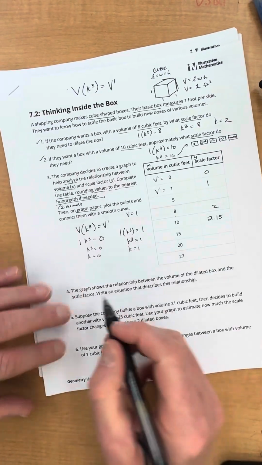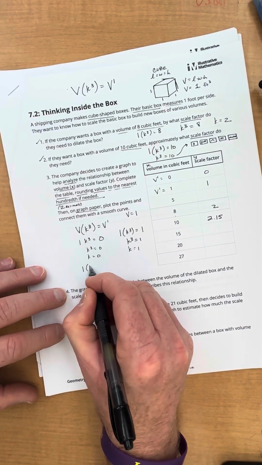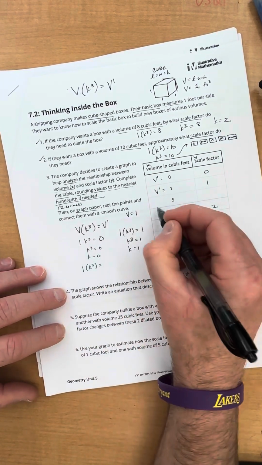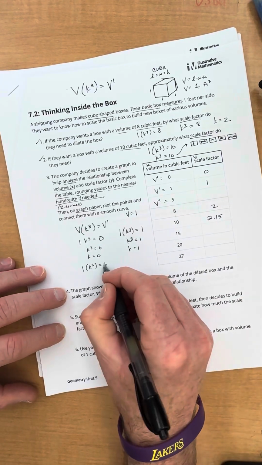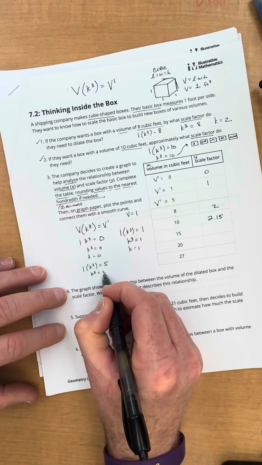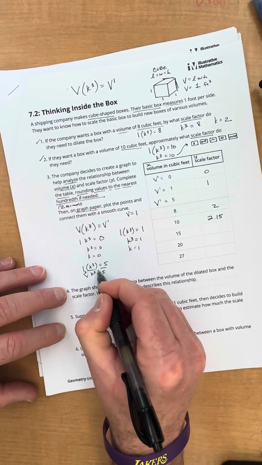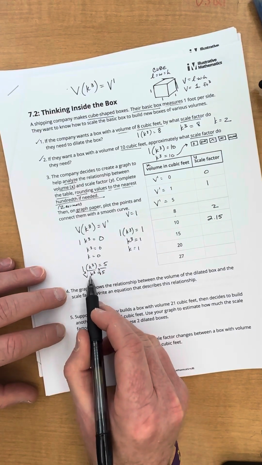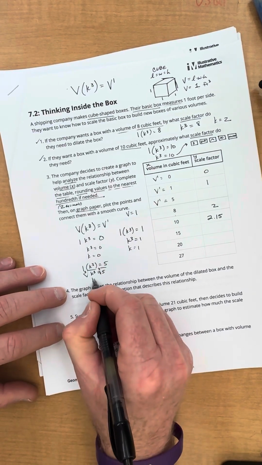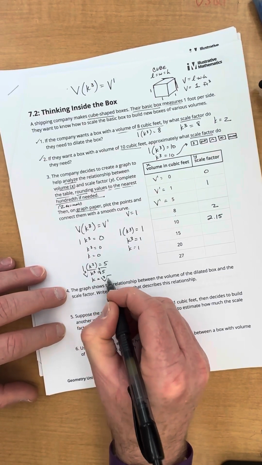All right, let's try this one right here. 1 times k cubed equals 5. So you're gonna get k to the third power equals 5. Then you take the cube root of both sides, because the cube root of k cubed is just k. So k is gonna equal the cube root of 5.